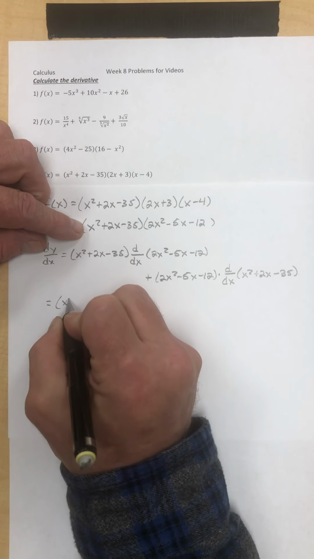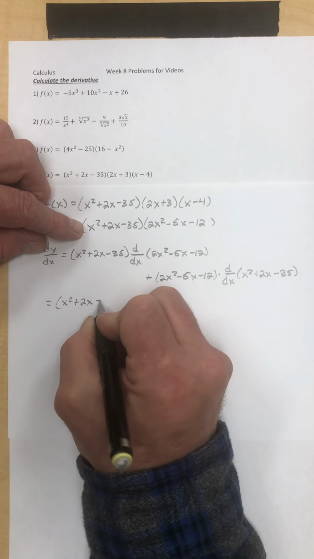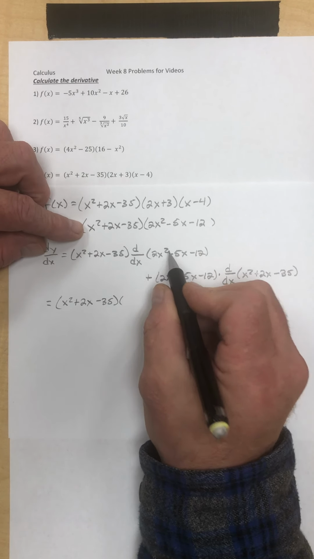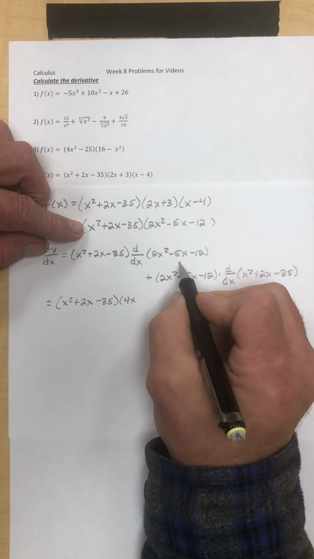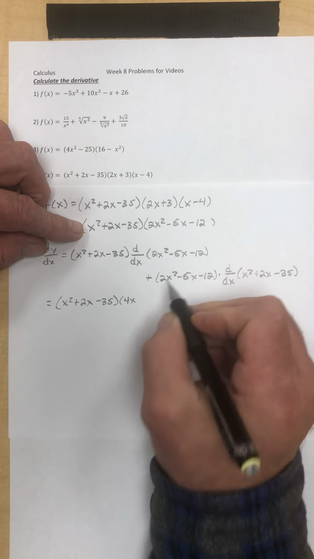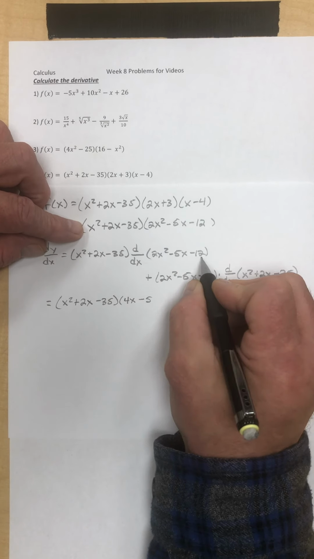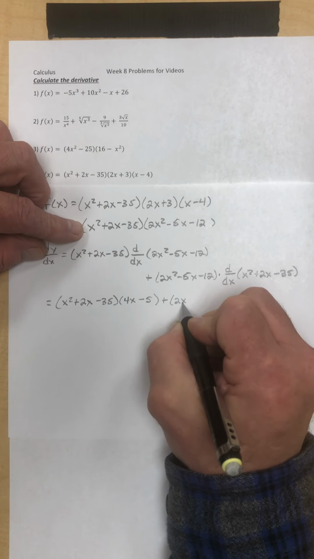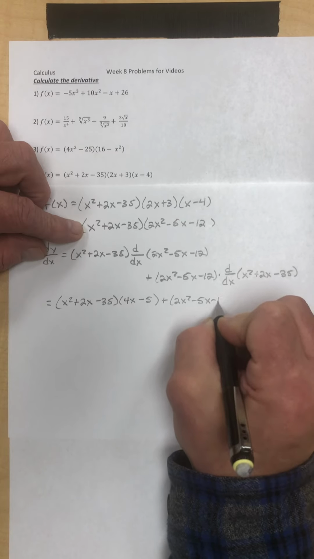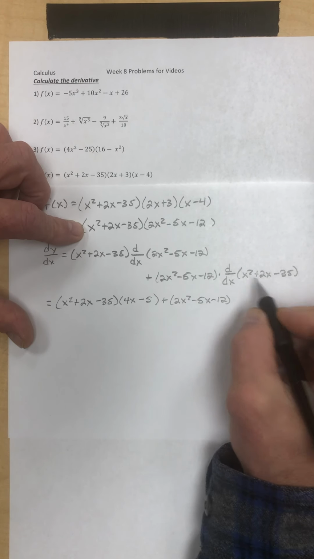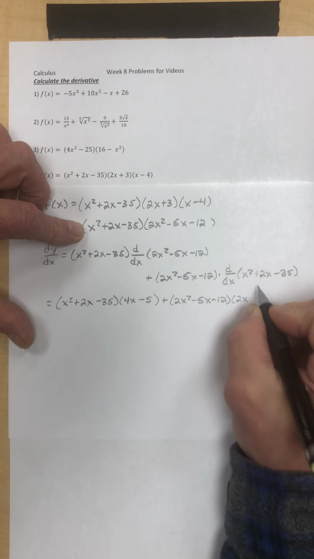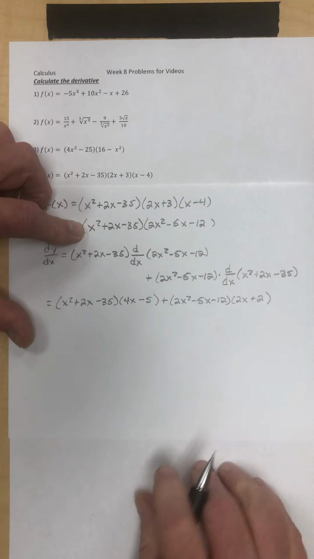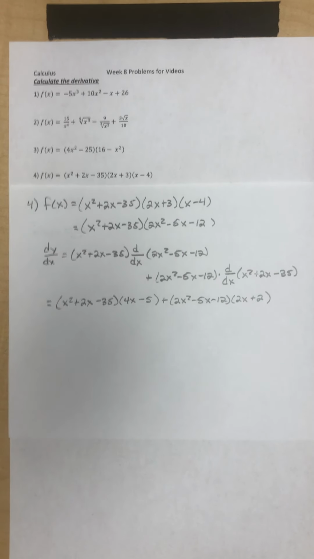So let's see what happens here. I get the first, x squared plus 2x minus 35, times the derivative here. So the 2 comes out front, I get 4x to the first, or just 4x. Then the derivative of negative 5x, I just get negative 5. And the derivative of negative 12 is 0, so it goes away. Plus this guy, 2x squared minus 5x minus 12, times the derivative of this guy. The derivative of x squared is just 2x, the derivative of 2x is 2, and the derivative of negative 35 is 0. So I've got to simplify that.